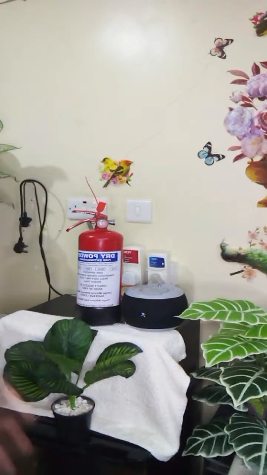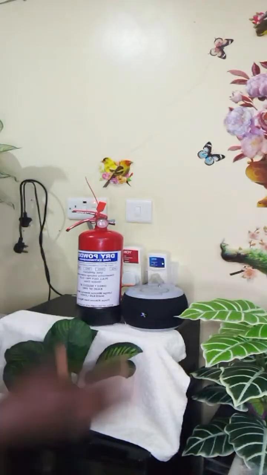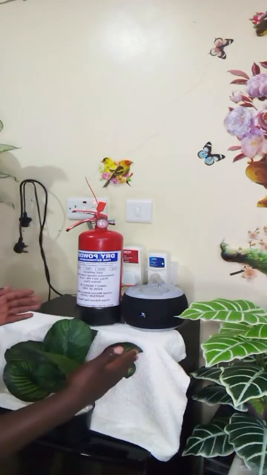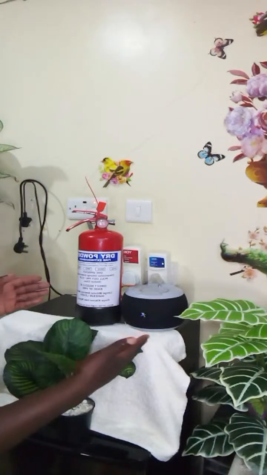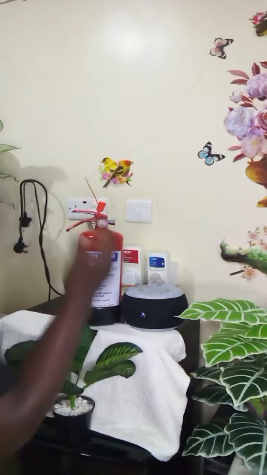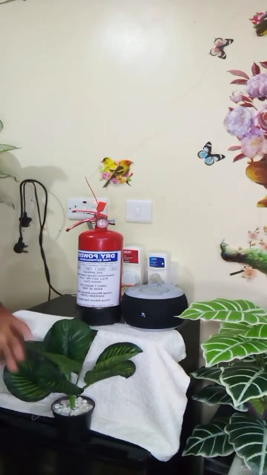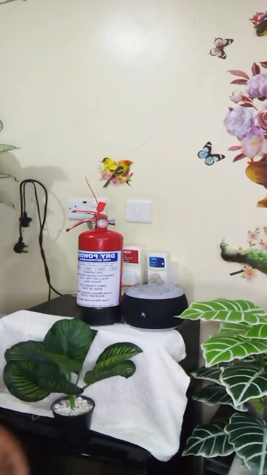It can extinguish all classes of fire. So be familiar with these types of fire extinguishers, guys, and let us be safe from fire by having an extinguisher in our place.